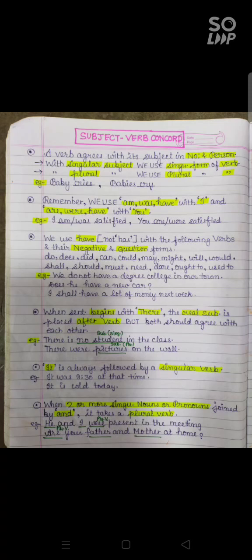The singular form of this verb is cries, and when we talk about babies, that's a plural subject or plural noun, so the verb we are applying is plural. And as I told you, in a plural verb we don't use s or es, so it will be cry. A baby cries and babies cry. I hope this is very much clear to all.